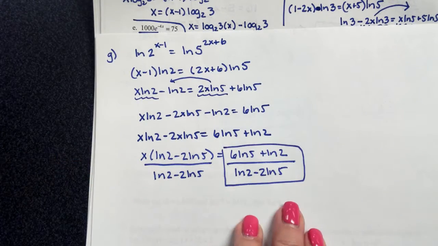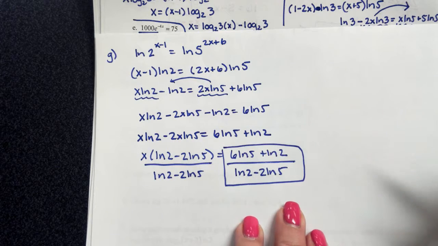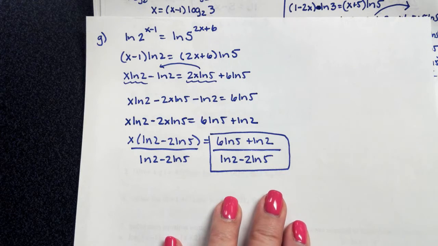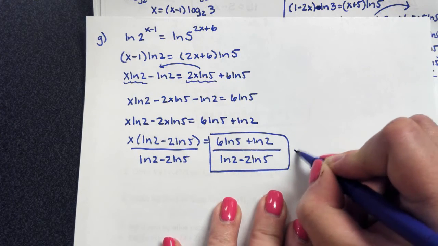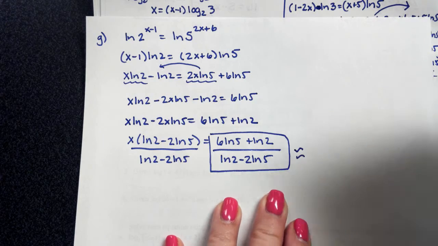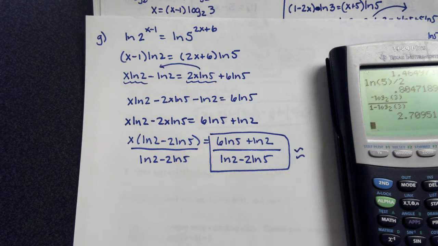Oh, there's lots of ways you correct this. Could you condense the top or condense the bottom if you wanted to? Yes. Again, remember, is this an exact or is this an approximation? Exact. Remember, you can get an approximation by typing it in your calculator, or if your answer does not match what you're seeing on the answer key, type this in your calculator and see if it's equivalent.